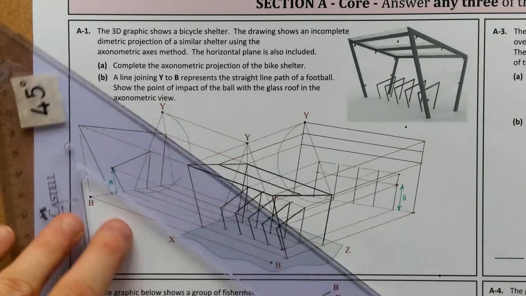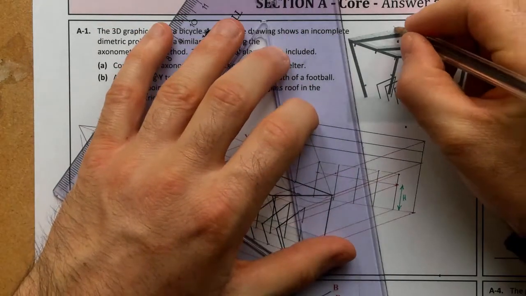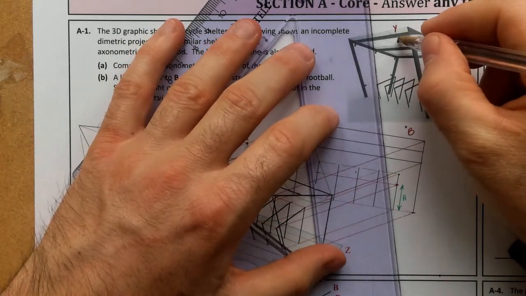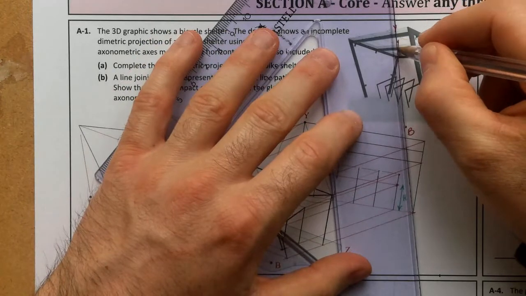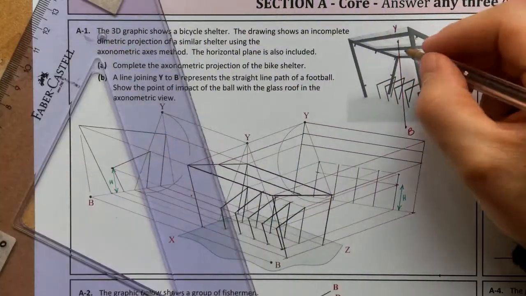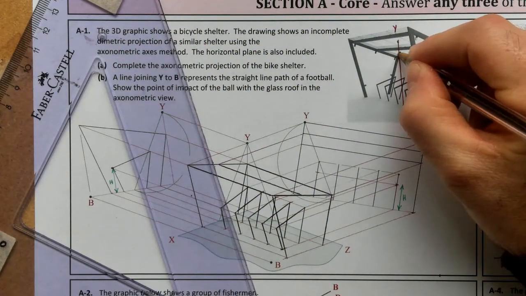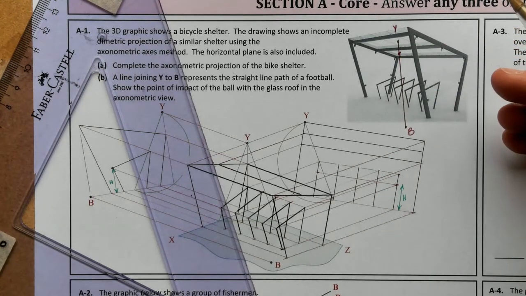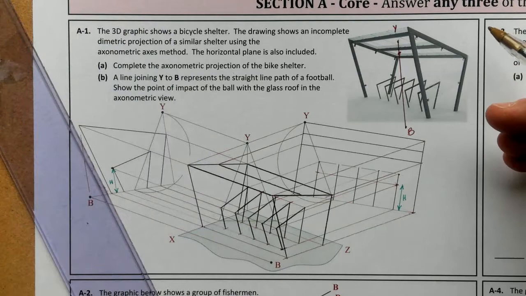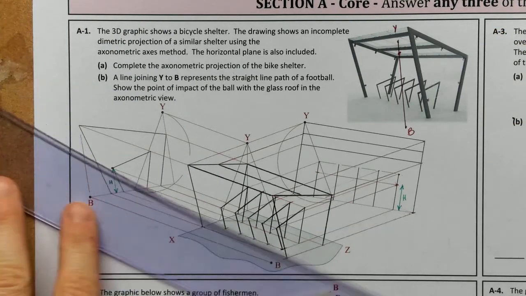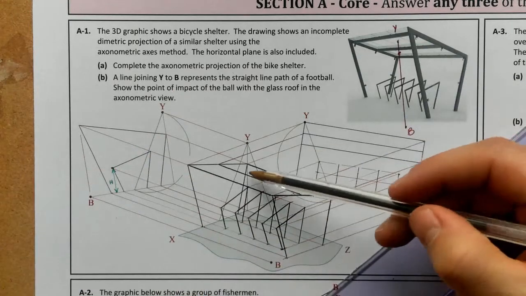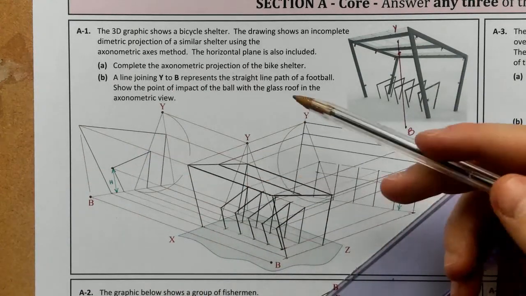Okay? And basically what they're saying is, if that's the Y up there, and this is the B, the path that it takes is that, and at some point maybe around there, it's going to hit the glass roof. That's just a guess now, but that's what they're trying to get us to visualize, okay? So we're trying to basically create that. So it says show the point of impact, so we have to show it here on our axonometric.